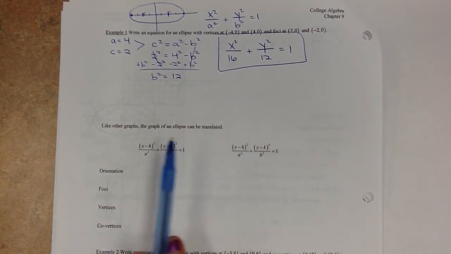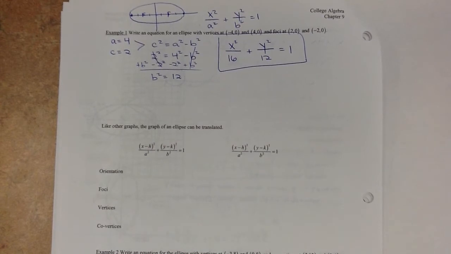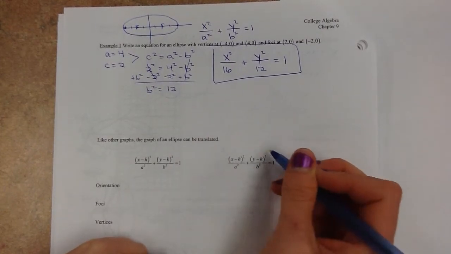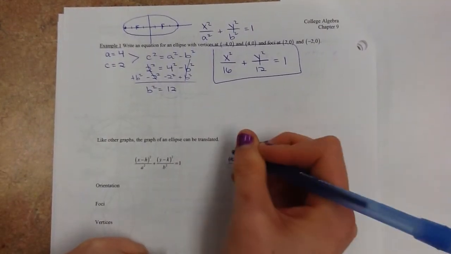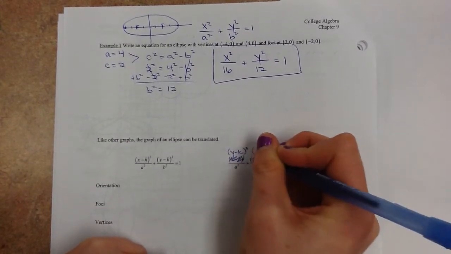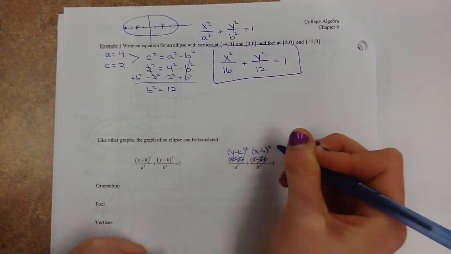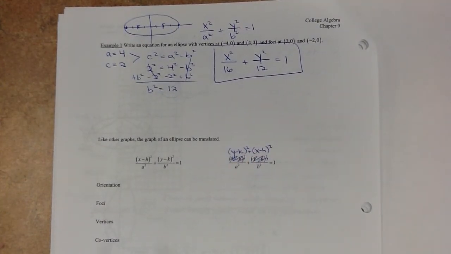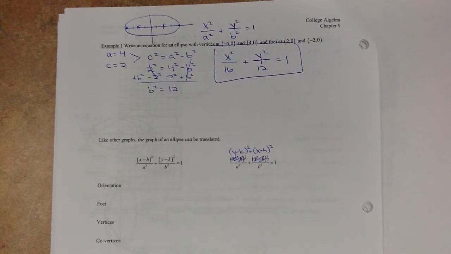These are in fact the exact same equation. I did not mean for them to be the exact same equation. So what I want you to do is switch these up. Okay, so change this, make this y minus k squared, make this x minus h squared. I'm very sorry about that. Okay, so that's what your numerators should look like. That way they're opposite of these ones, just like we had on the front.